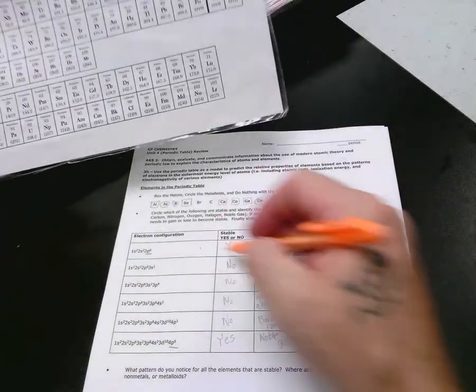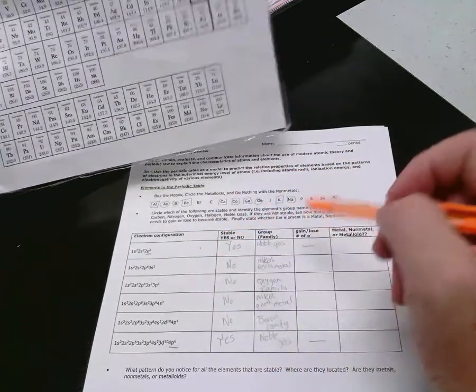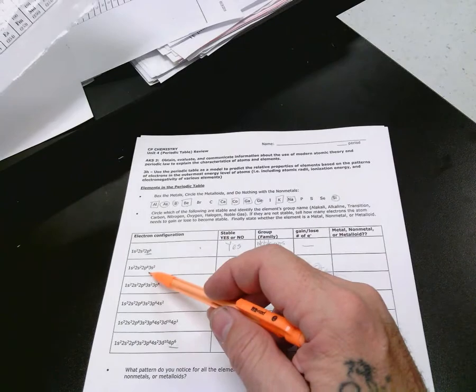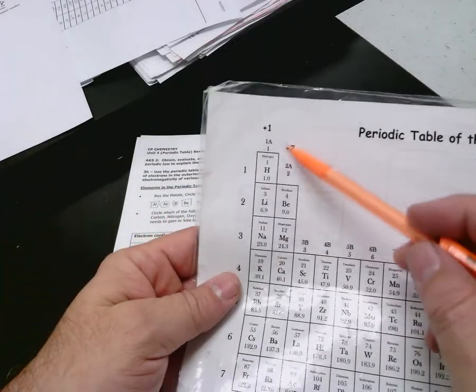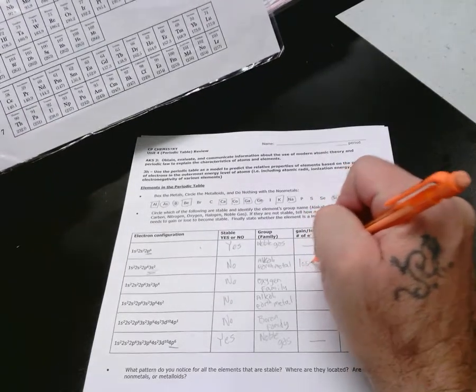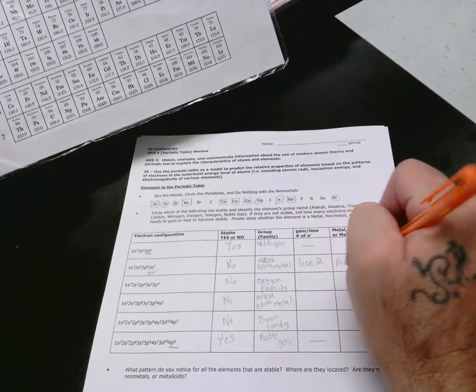So if it's in, wait a minute, where are we at? Okay. All right, p6. All right, so the next one down is s2. So that's this group. That's +2. They tend to lose 2. And that is a metal, non-metal.